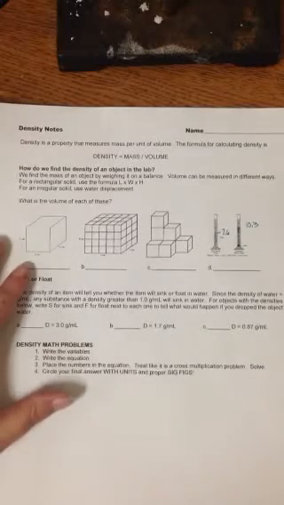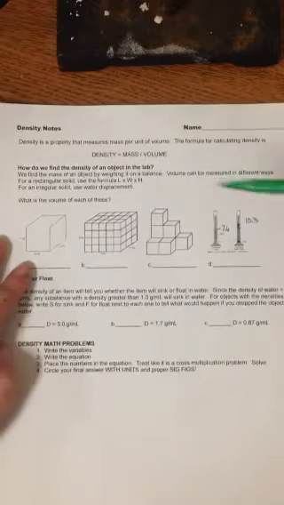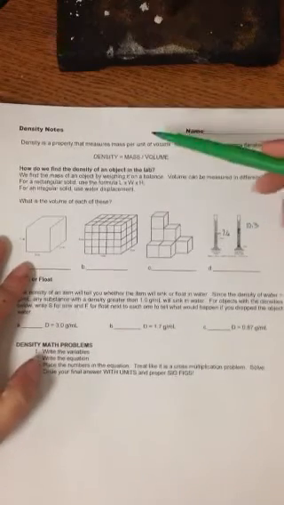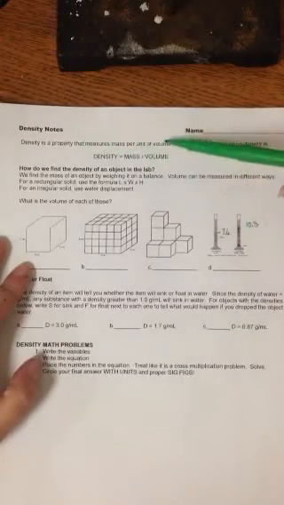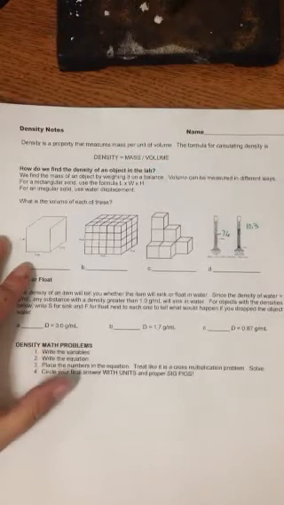Hi ladies and gentlemen, today we're going to look at how to do density. So you have a sheet that's called Density Notes. Density is a property that measures mass per unit volume. Here's the formula. Density equals mass divided by volume.